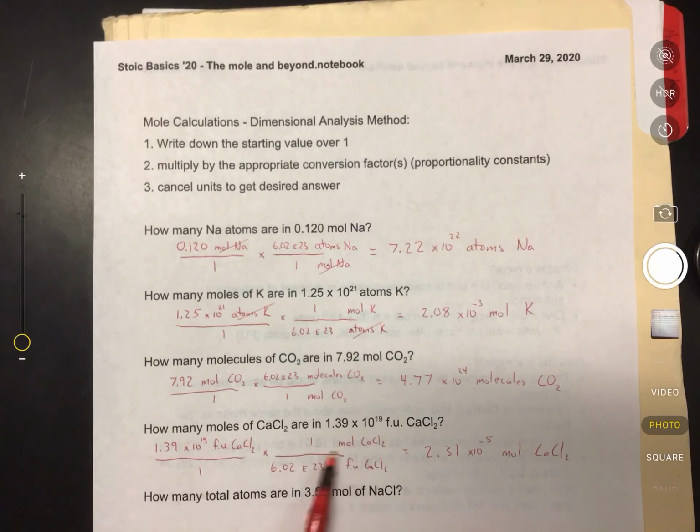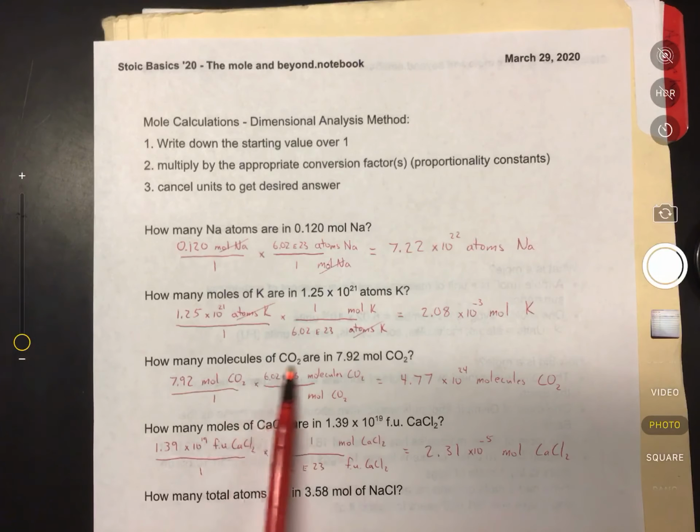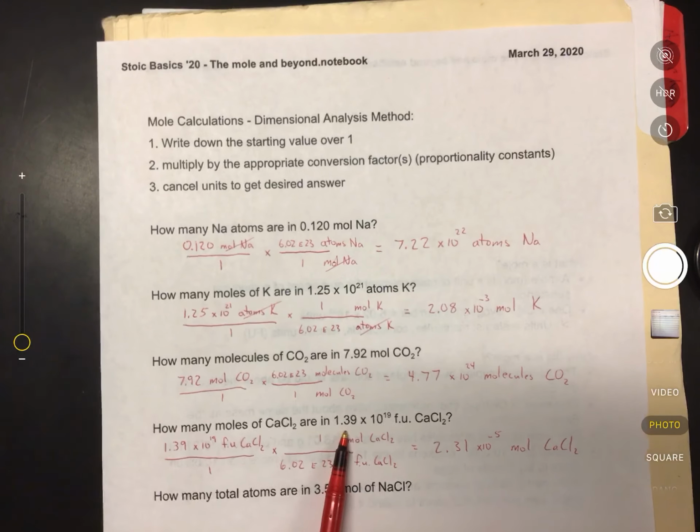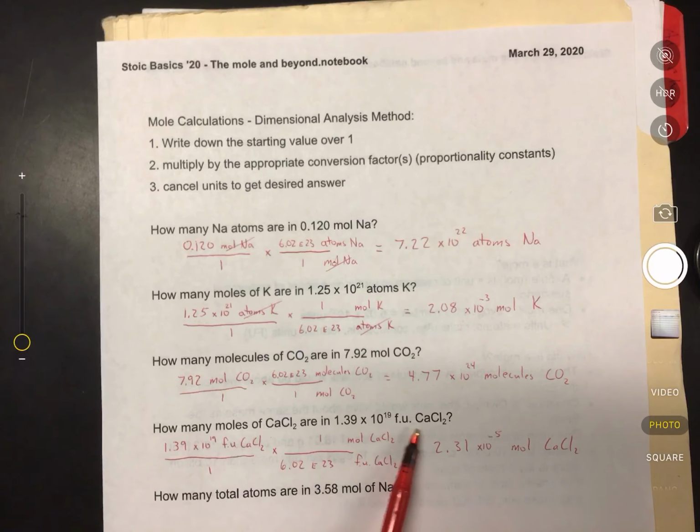And this one down here, very similar. Here you're given the number of formula units of calcium chloride. We would say formula units because this is an ionic compound versus the molecules up here for covalent. So starting with 1.39 times 10 to the 19 formula units times, draw your line. We want formula units on the bottom so it cancels. And then we want moles on top. And 1 mole is Avogadro's number.